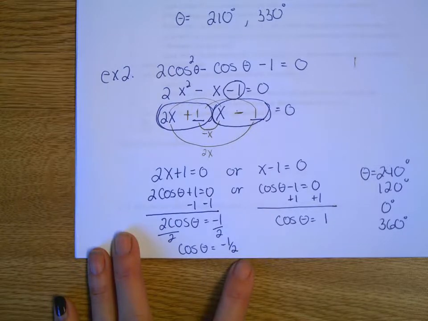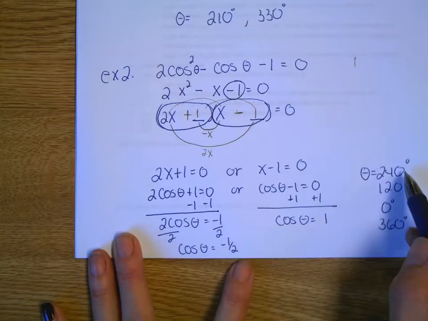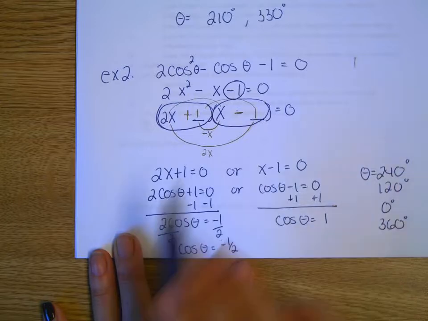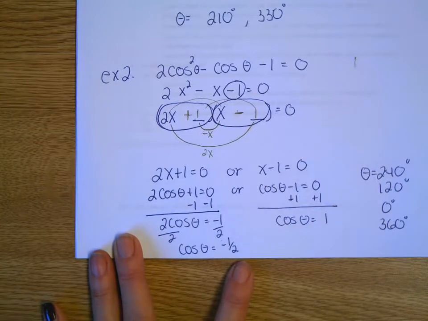Does the 0 and 360 come from the positive 1? Yes. So not only did we have to look for negative 1/2, which were these first two, we also had to look for 1, which were the last two. So all 4 of those are solutions to that quadratic equation. So factoring quadratics might be a little bit of a challenge for you. I might have to help you with that.